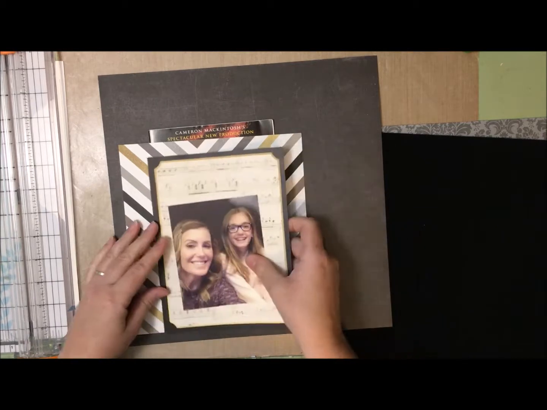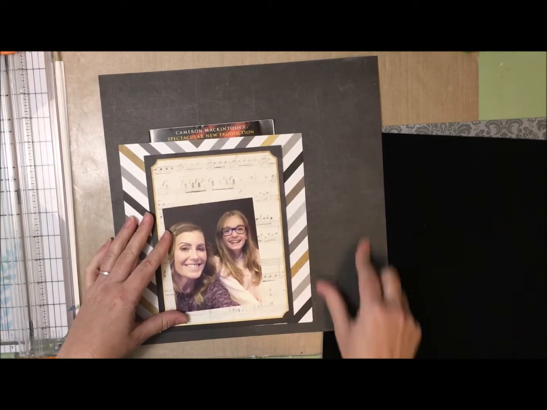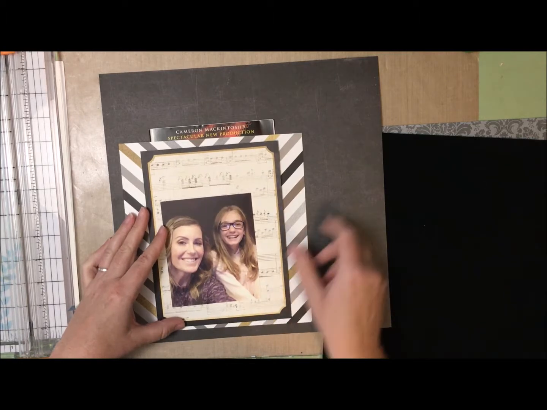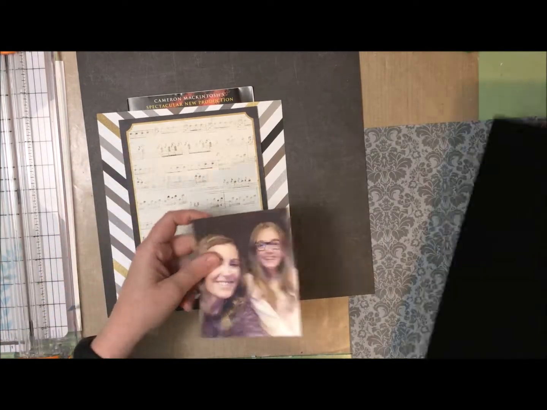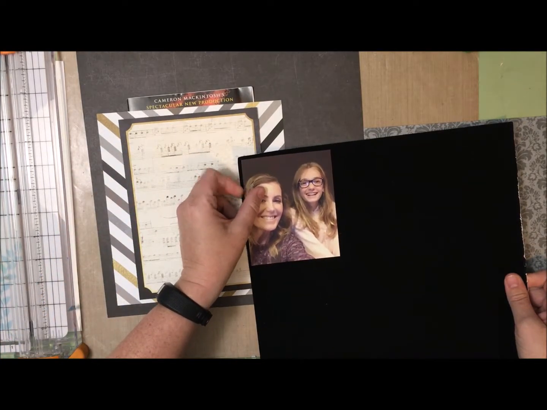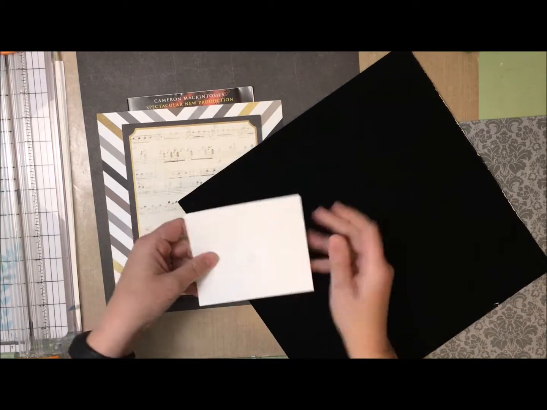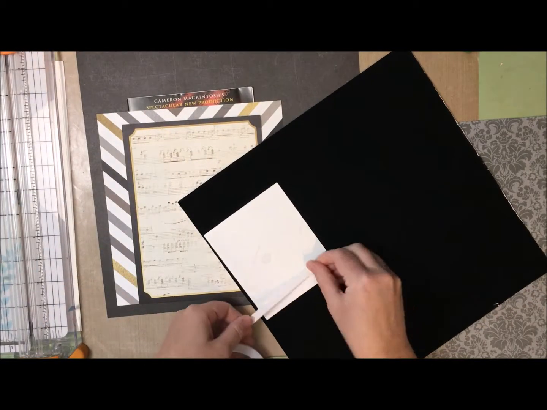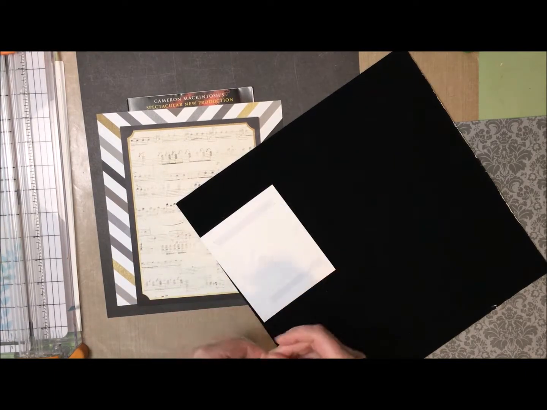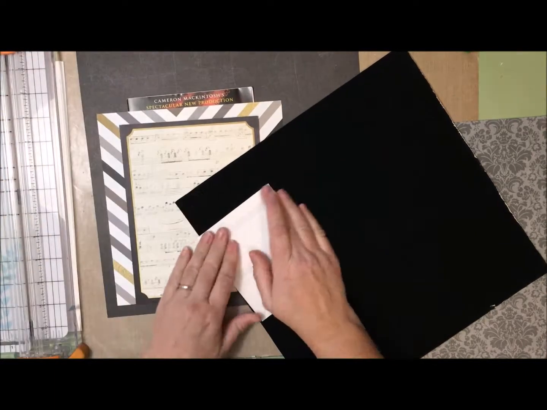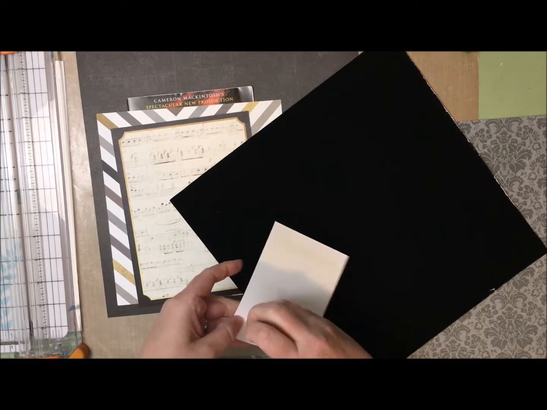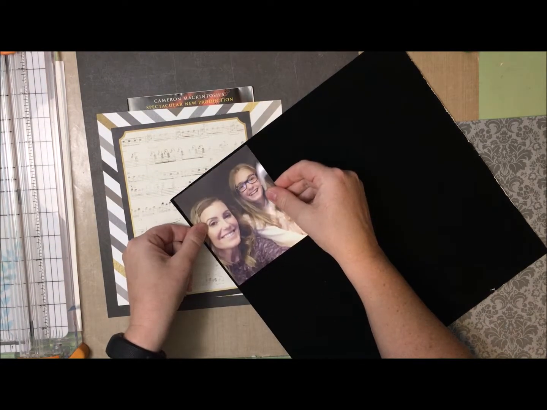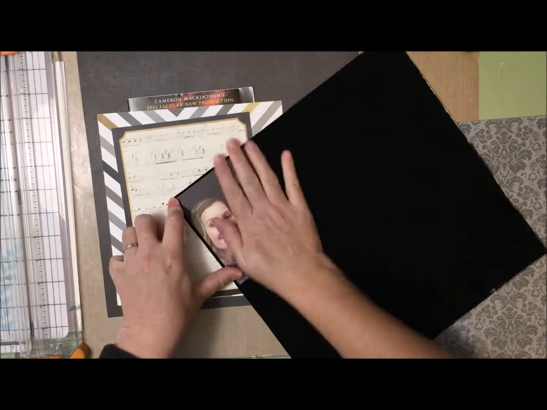So now I got to decide if I want everything on the pocket, and then maybe some journaling here. I think I will mount this on to here. So it's probably going to be easiest to mount it and then cut around it. And I'm using double-sided tape on this because I'm not sure how good this is going to stick to the velvet. But we will soon find out.